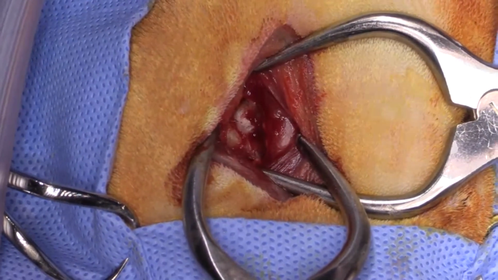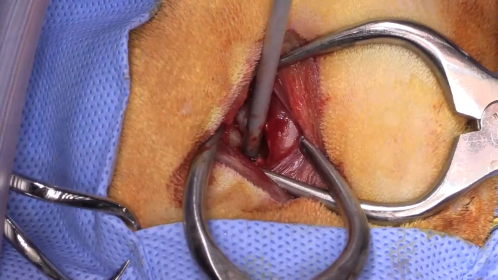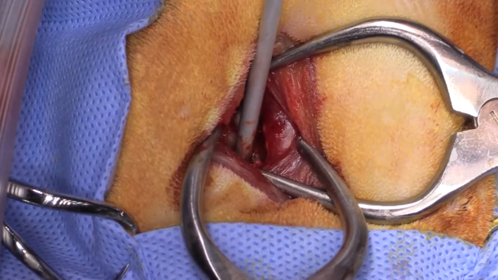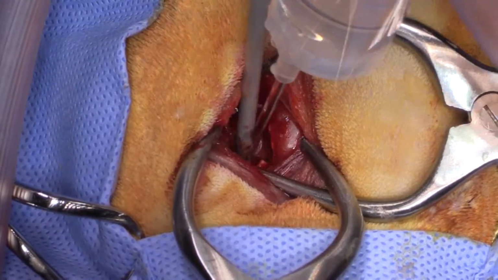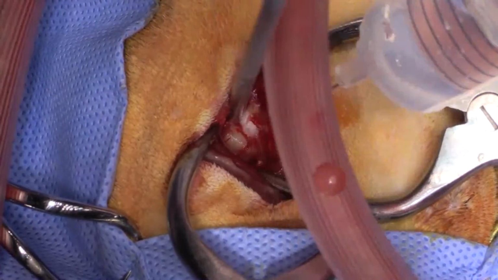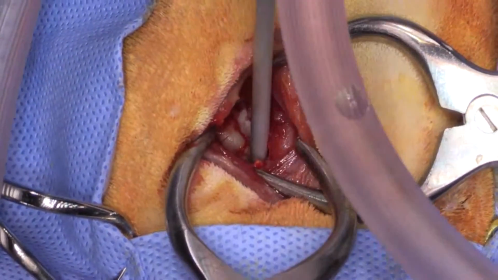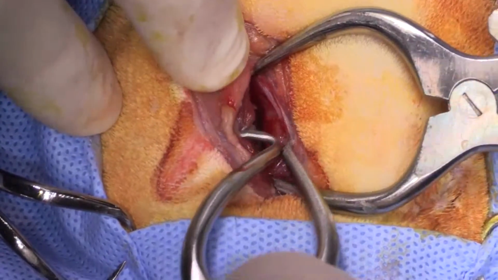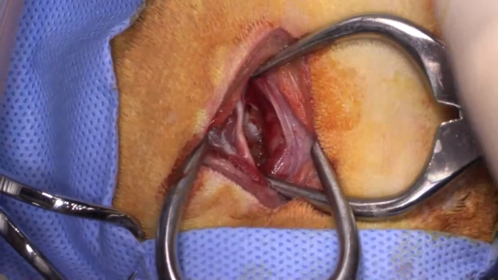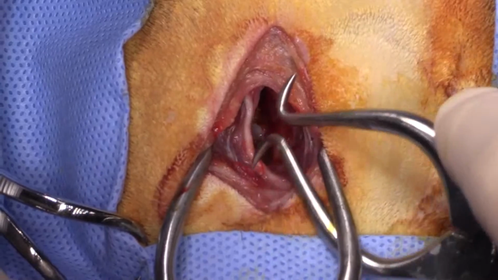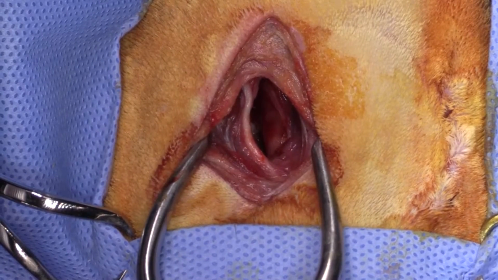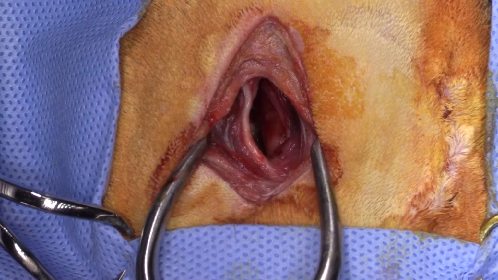So we'll just flush that out, please. Now that's good. All right. So we are done. Goes back to our glossopharyngeal nerve there. Just be very careful with that when I close. Get back to my 4.0 PDS, please. The purple.